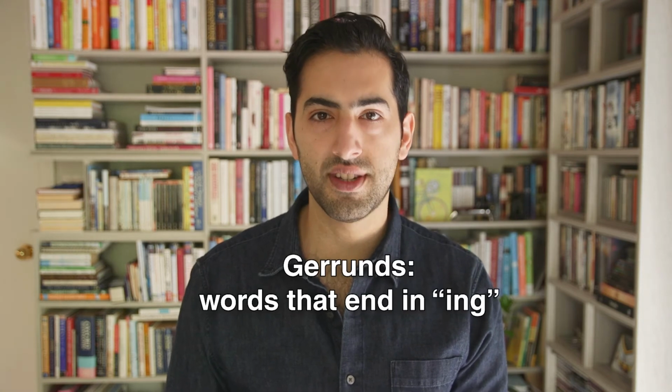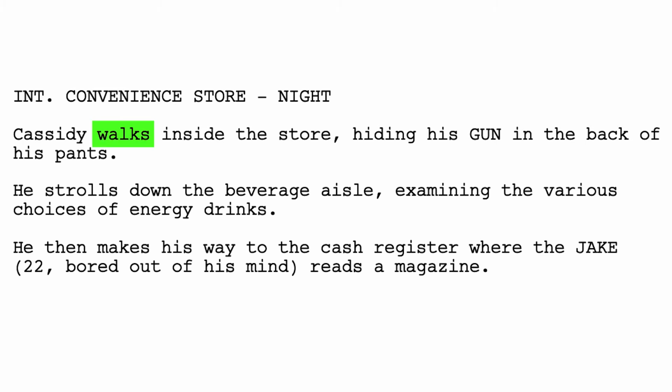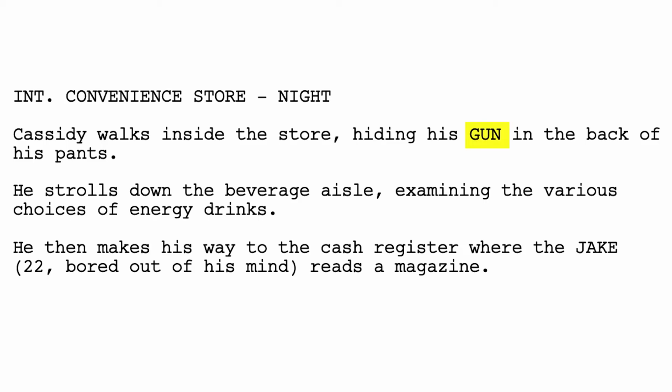Now, there's nothing wrong with using gerunds in your script, but don't make that the active verb. For example, Cassidy walks into the store hiding his gun in the back of his pants. This works because the primary verb here is walks, and hiding is secondary. This also brings me to my next point. You can also capitalize important props or sound effects if you want to draw attention to them. But don't go overboard with this.